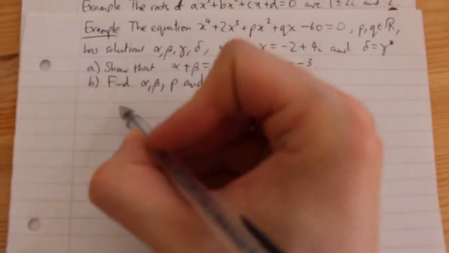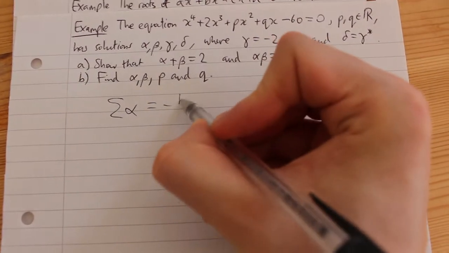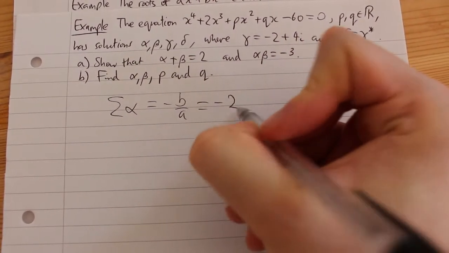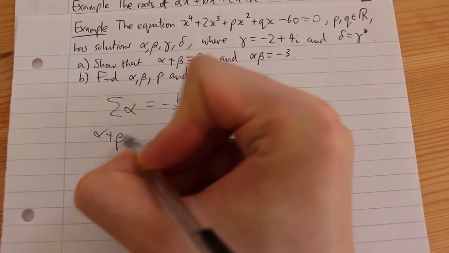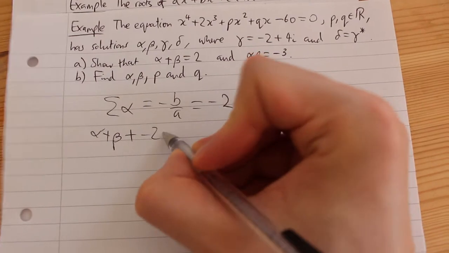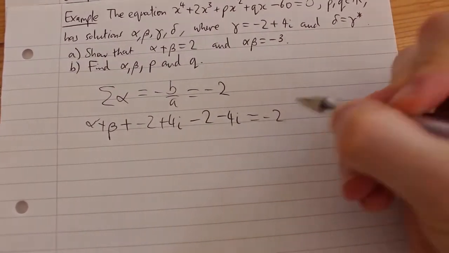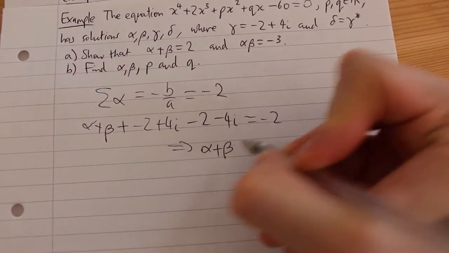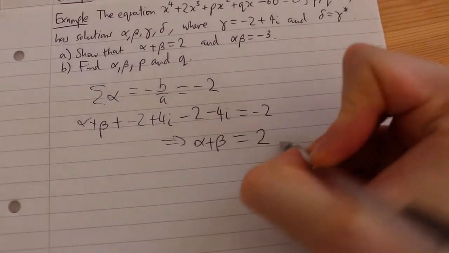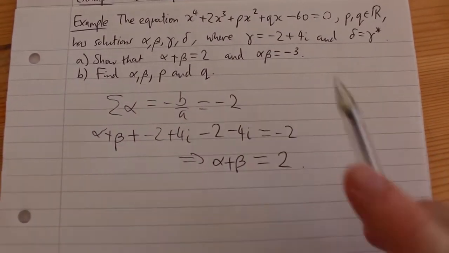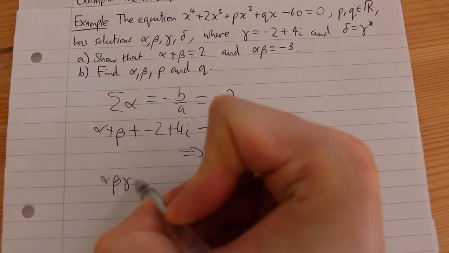So the sum of roots is minus b over a, which is minus 2 over 1, and the sum of roots is alpha plus beta plus minus 2 plus 4i minus 2 minus 4i, which is minus 2, and this gives us alpha plus beta. We've got a minus 4 over here, so if we add it to the other side, we're going to get 2.